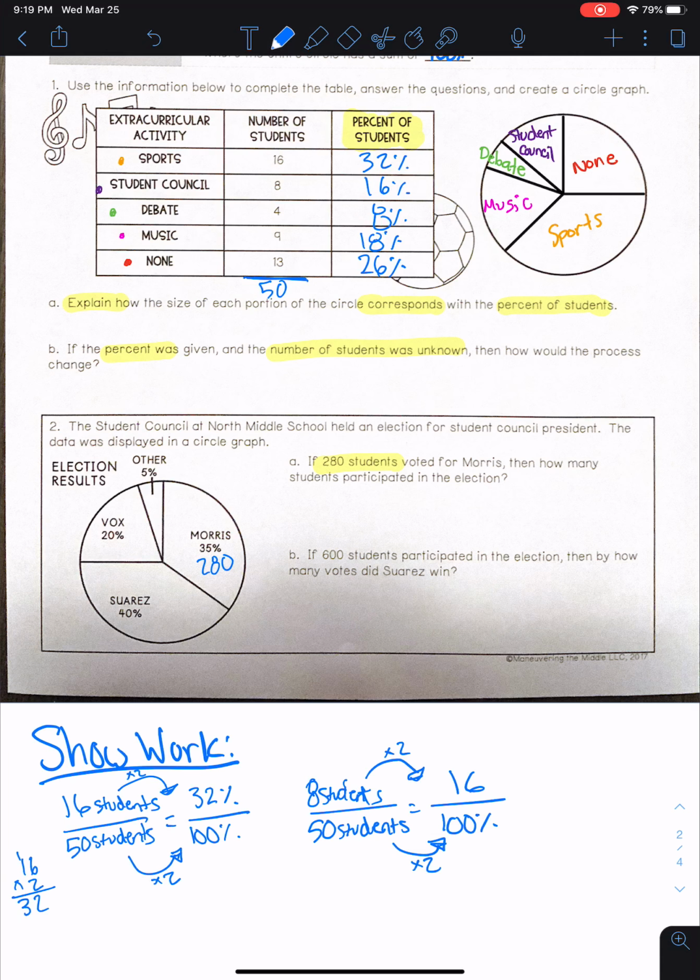And we want to know how many total students. So we're looking for the total. We know that 35% voted for Morris. And that 35% is 280 students. But we're looking for our total students, which is going to be this number right here.